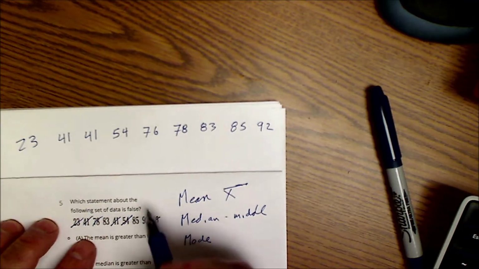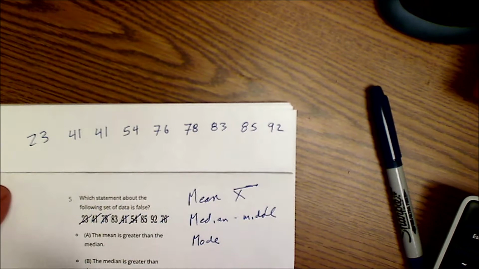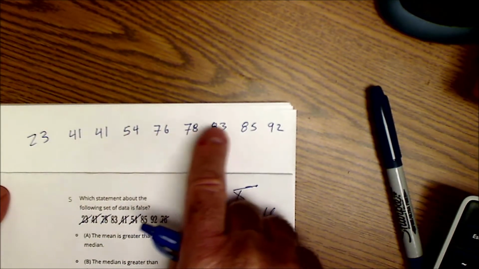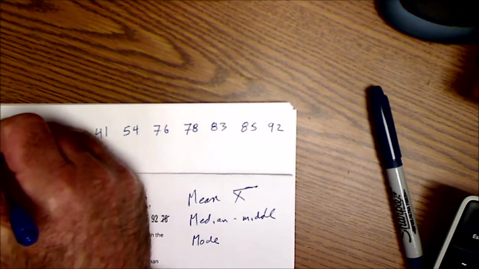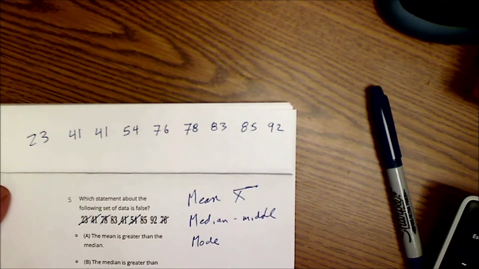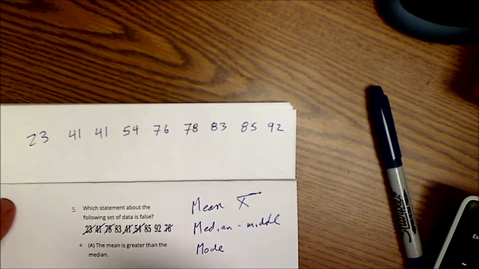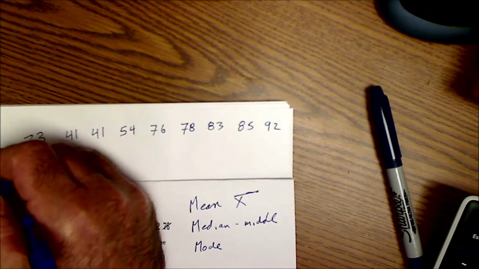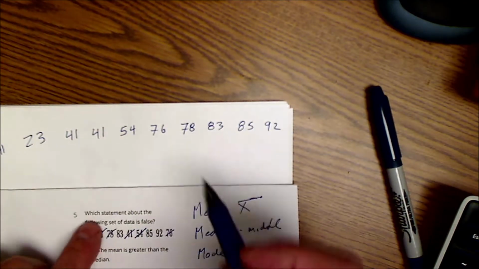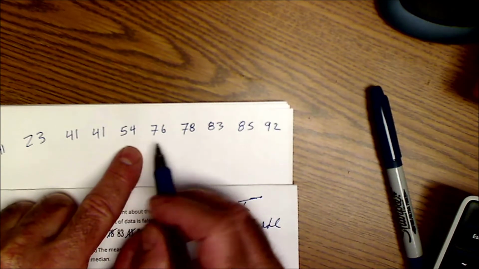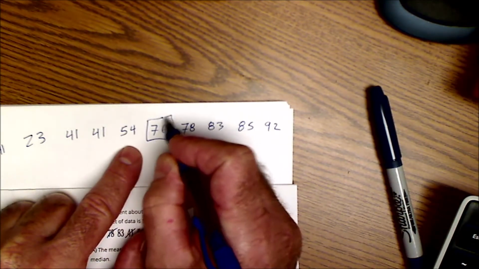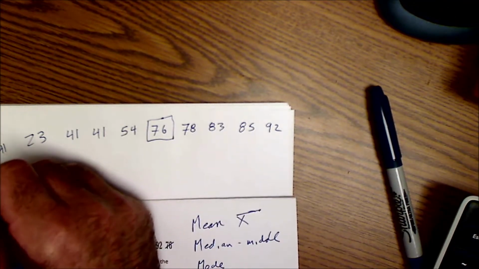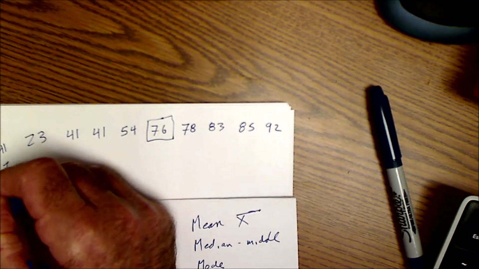Now that I do have them in order, let me just double check I have the right number of numbers. 1, 2, 3, 4, 5, 6, 7, 8, 9. So n is the number of values you have. N is equal to 9. The mode's easy to figure out because that's the most frequent. The mode will be 41. The median is going to be the middle number. So this value right here, 76, has 4 values below it, 4 values above it. So my median is 76.